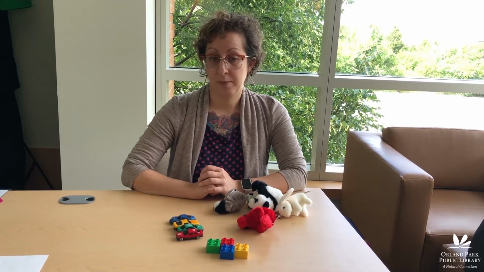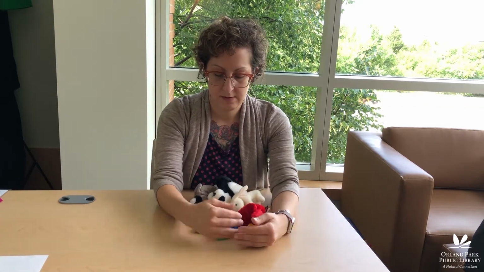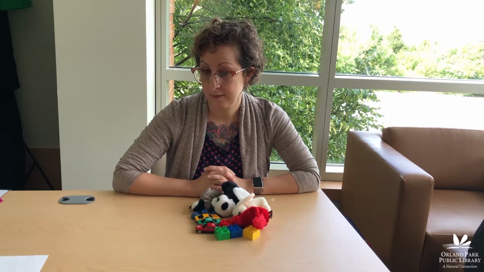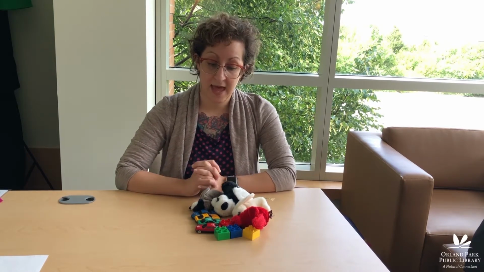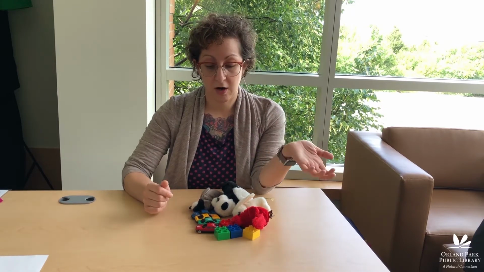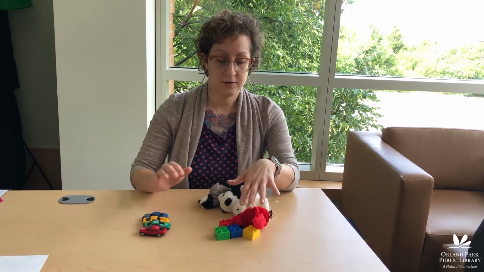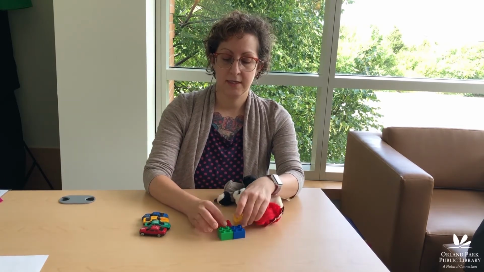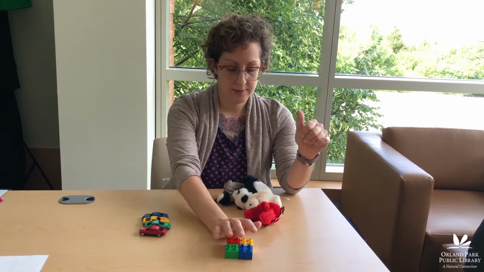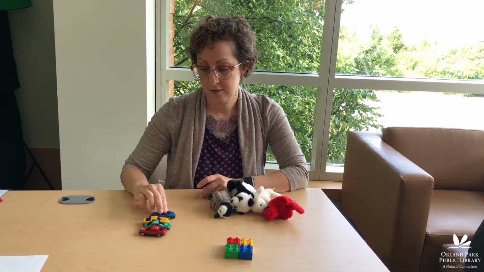So we could start by sorting all of these objects together because they are all toys. We could then talk about the ways in which they are a little bit different. These have wheels. These have these little nubby things on top. These are soft. So those are measurable attributes, right?